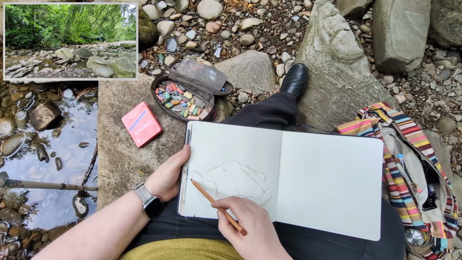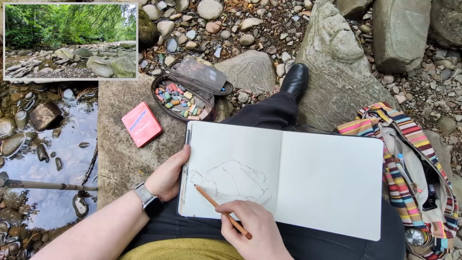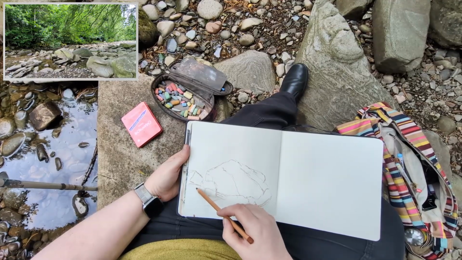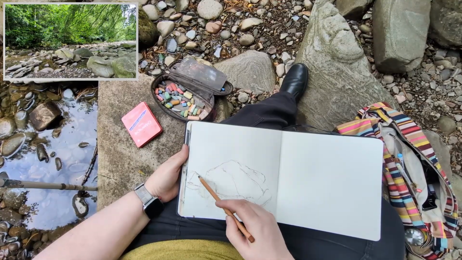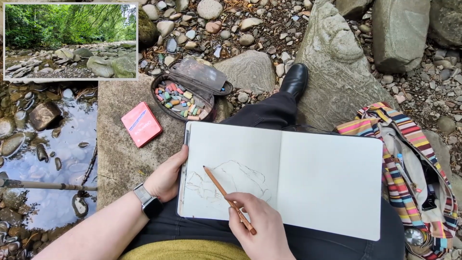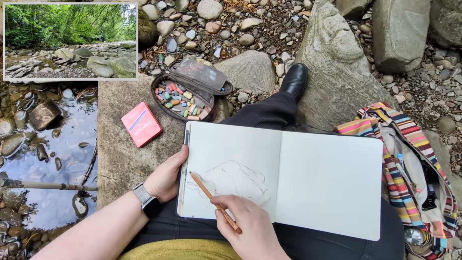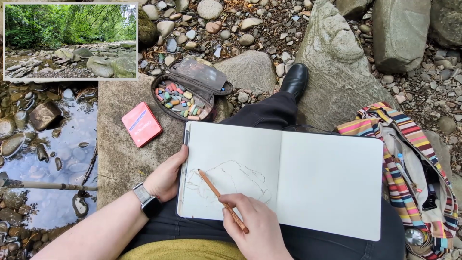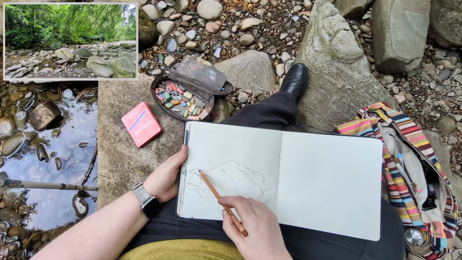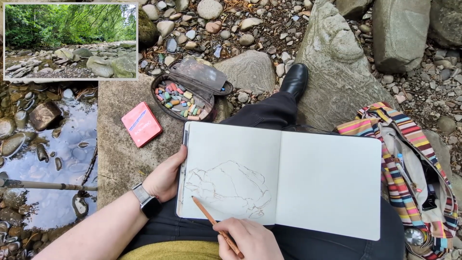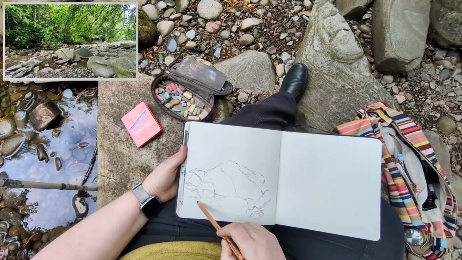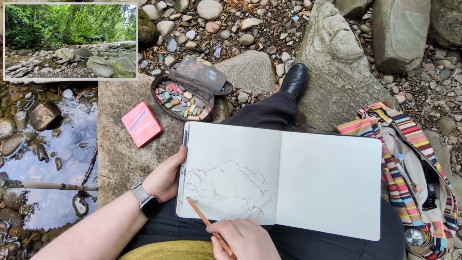I just want to get in a flat one there in the waterline. We've got this one, which is kind of lumpy shape, but smooth on the top.